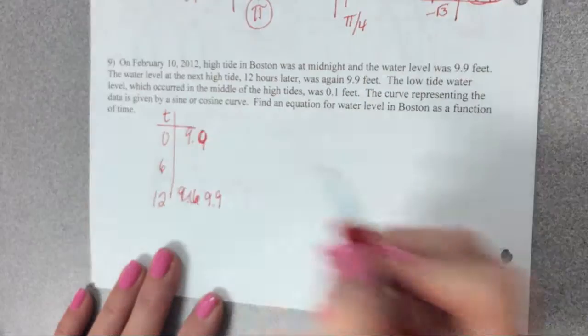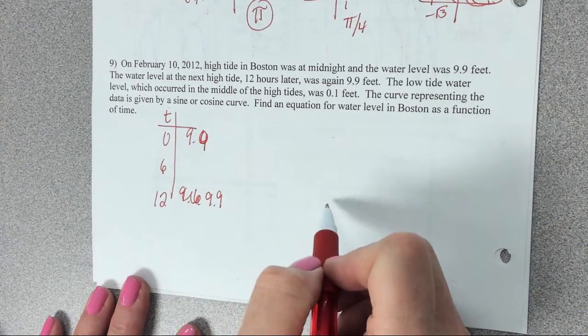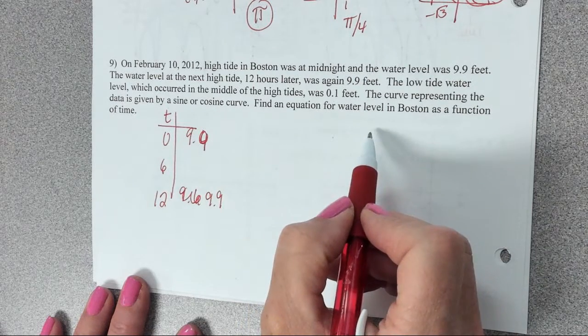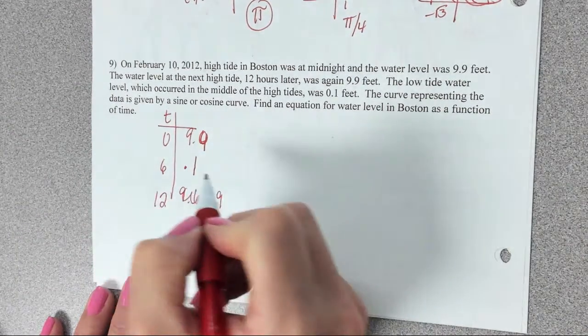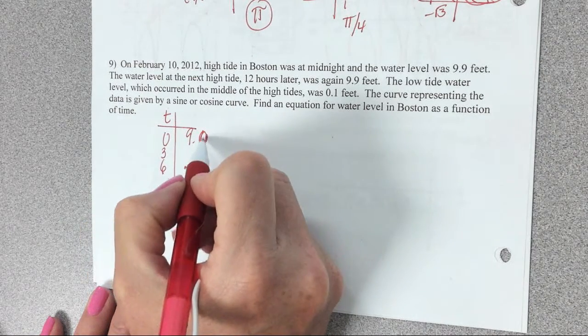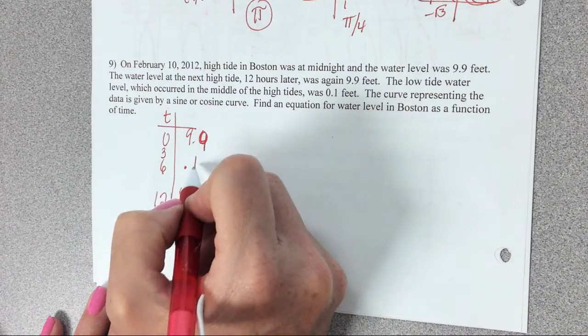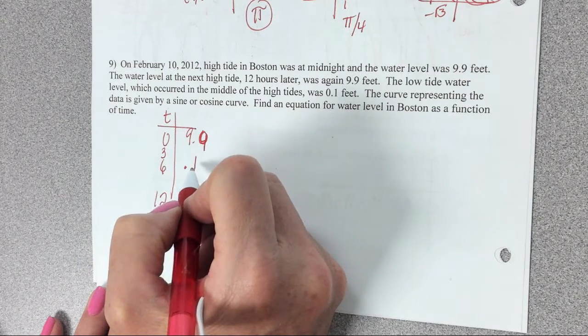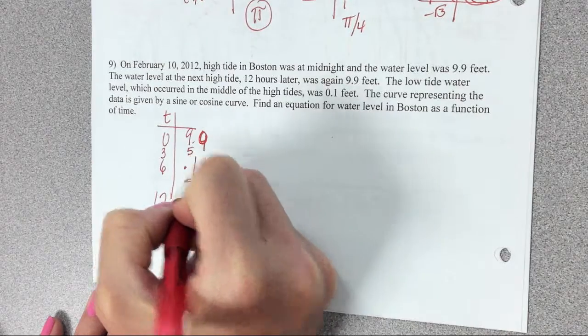6 hours? Okay, let's see what it says. So think of the tides. So we've got a high tide, and then we have a low tide, and then we have a high tide. So the low tide is going to occur halfway in between, so this is going to be 0.1. Halfway in between here, it's going to have to be in the middle of 9.9 and 0.1. So to find the middle of something, we just add and divide by 2. What do you get if you add those two together? 10 divided by 2 is 5, so these are 5.